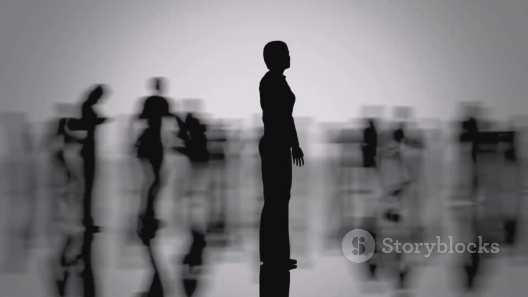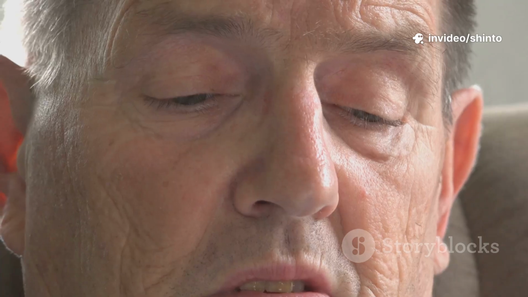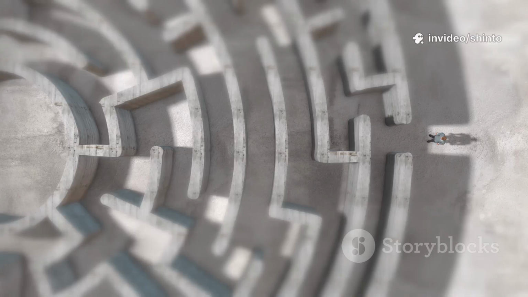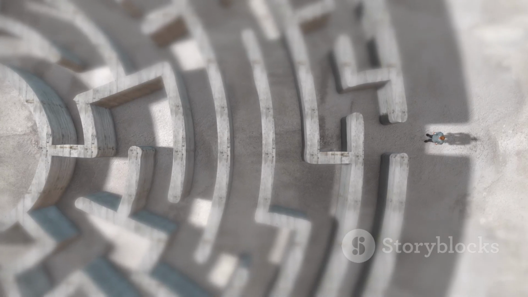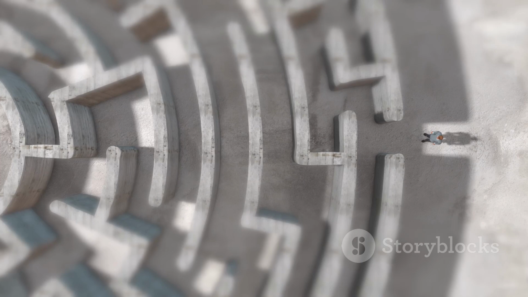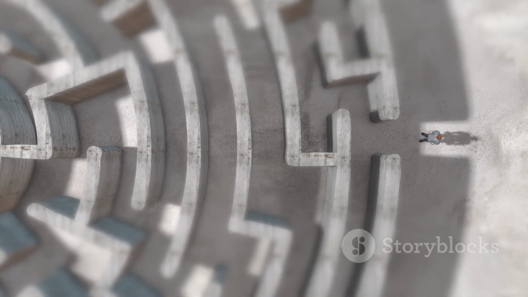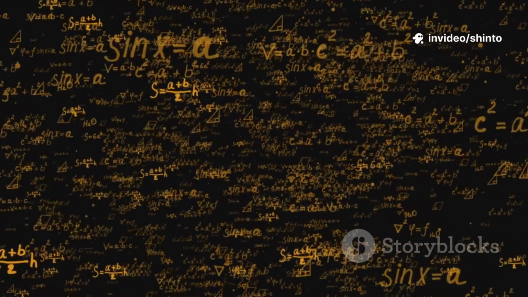Plus, KNN is pretty sensitive to outliers and irrelevant details. One weird data point, or some extra info that doesn't actually matter, can throw things off. And if you have tons of features or dimensions, it gets really hard for KNN to figure out what close even means. That's the so-called curse of dimensionality.